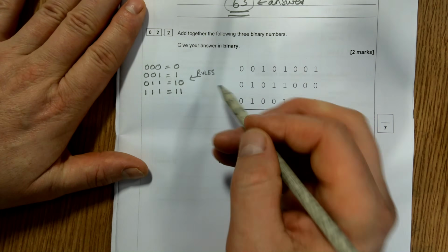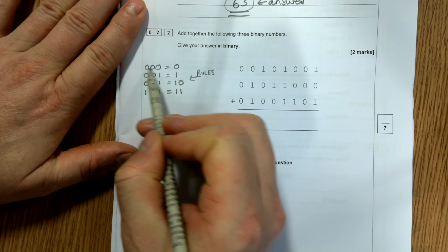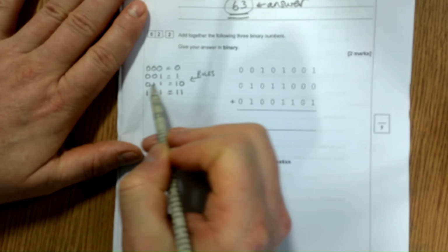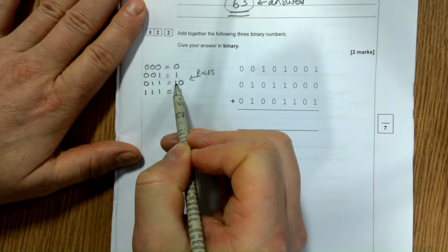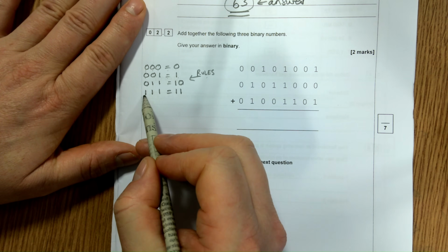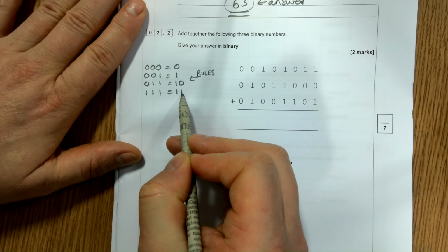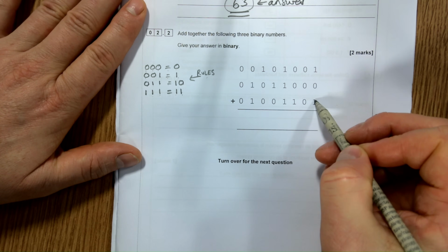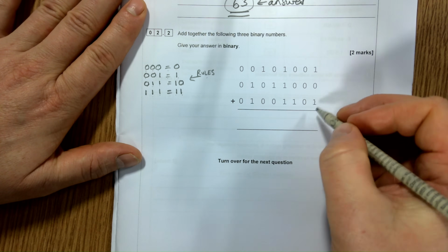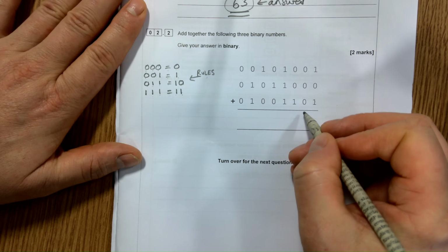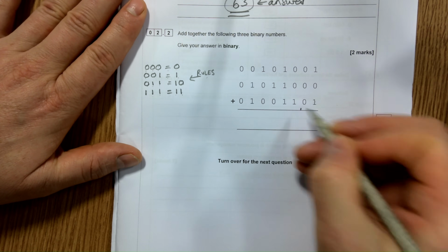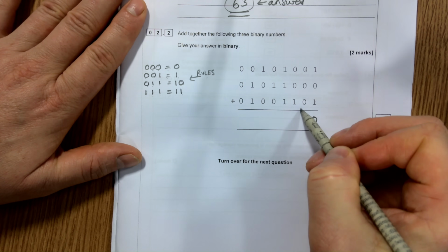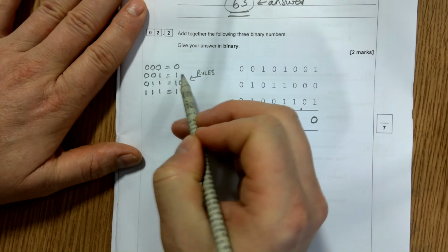So if we know the rules for binary addition, where 0 plus 0 equals 0, 0 plus 1 equals 1, 1 plus 0 equals 1, and 1 plus 1 equals 1, 0. If we transfer that into here, we have a 1 and a 1. So a 1 and a 1 is 1, 0. I'm going to carry the 1, and I'm going to carry it just there, and I'm going to put a 0. Here we have 0, 0, 0, 1. Anything with a 1 in it is a 1.